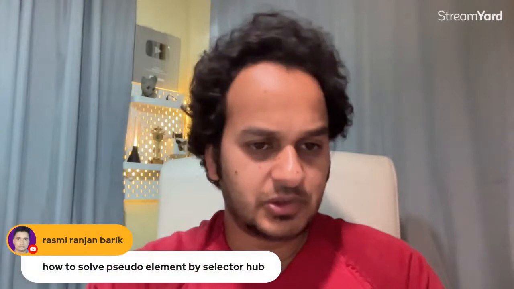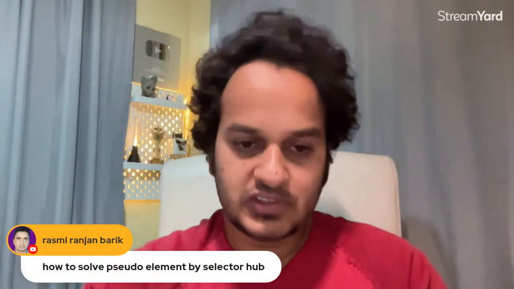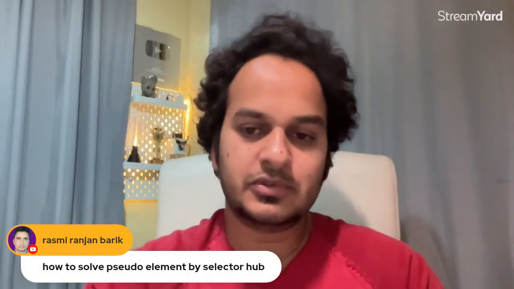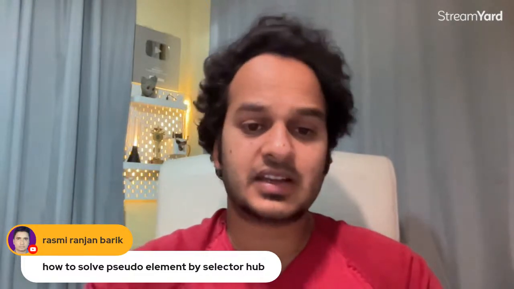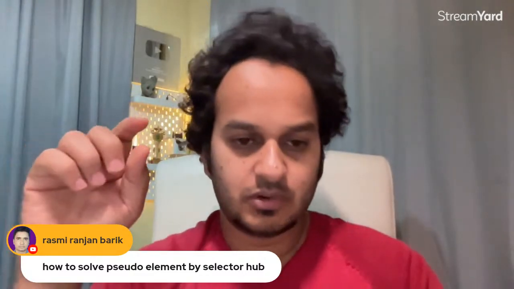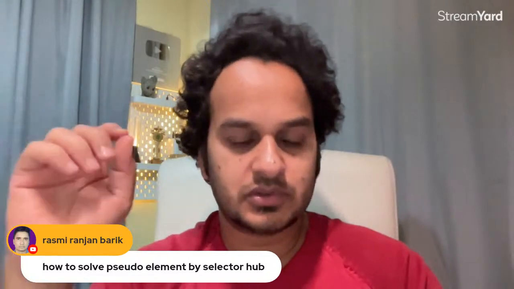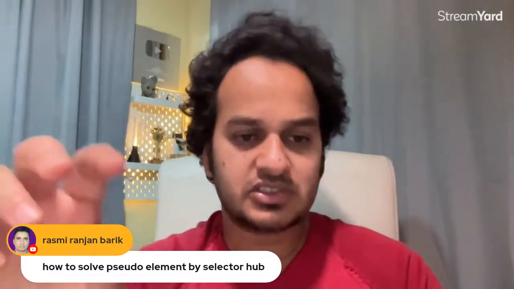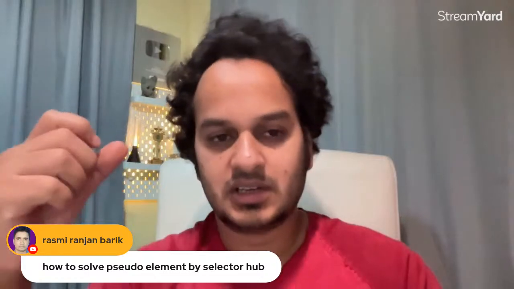Okay, so let me show you guys how difficult and how many times this question has been asked to me. Someone is asking how to solve pseudo element by SelectorsHub. So Rasmi, pseudo element cannot be inspected or selectors cannot be written for them. You will have to write the selector for its parent element. Whenever you see double colon before or double colon after, those are the pseudo classes, not the pseudo element. So you need to locate the parent element for them, and then SelectorsHub will be able to generate the selectors.